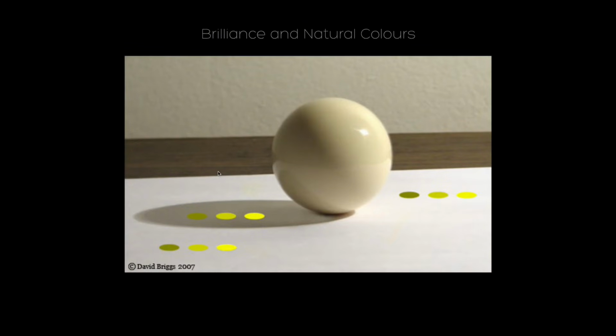Basically, there's an effect called brilliance. That means that if you have a saturated color and it's too bright for its surrounding, it will be perceived as a fluorescent color or a light-emitting color. So all of those yellow chips have exactly the same RGB value, exactly the same luminance. The stimulus reaching your eye is the same, you could say.